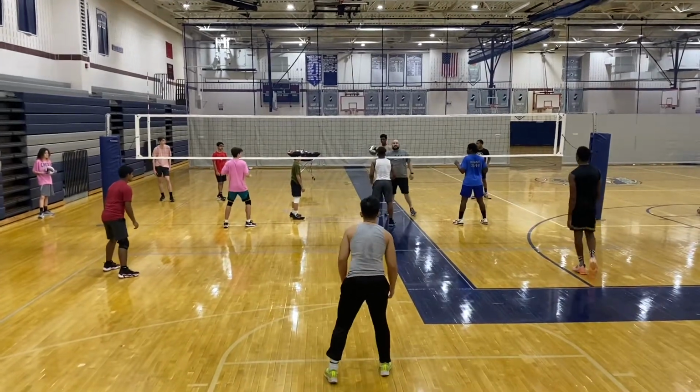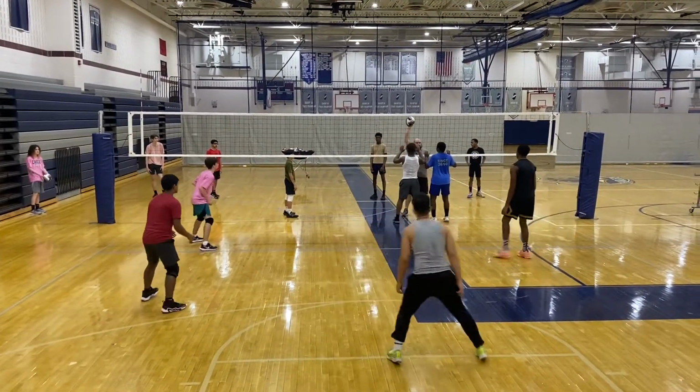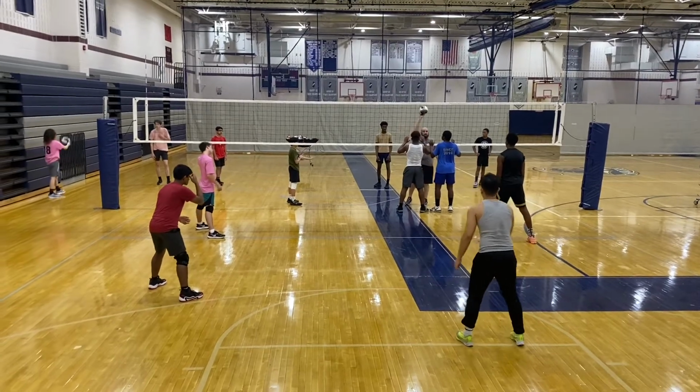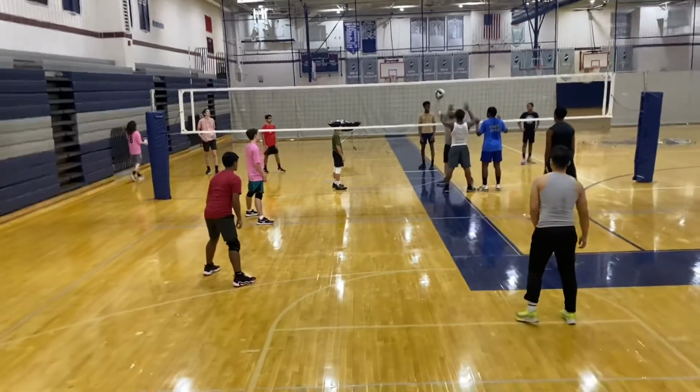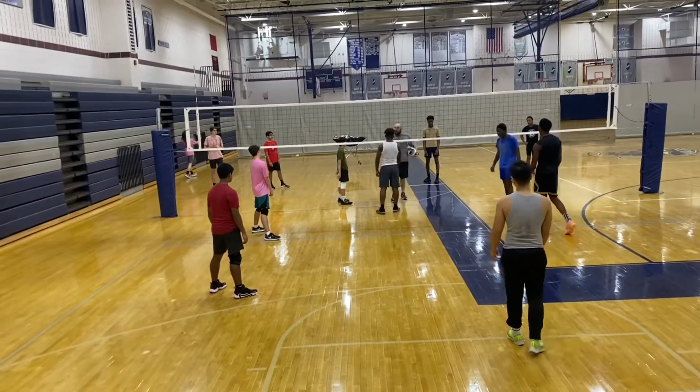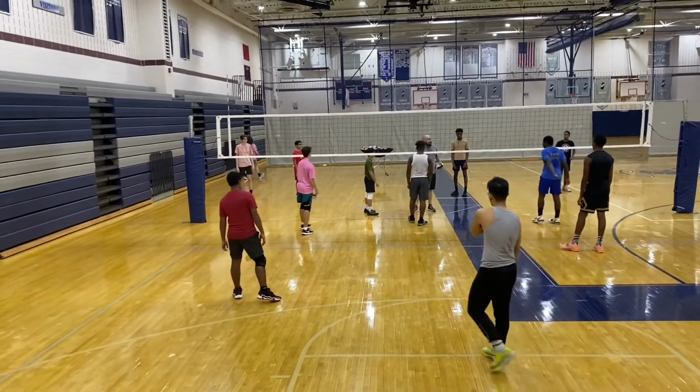Another option is the right side and middle blocks. In that situation, the right back steps up, the center back flows to the right, and then the outside hitter and the left back cover cross court. Those are our 3 main options. It's all based off of our blocking choices.